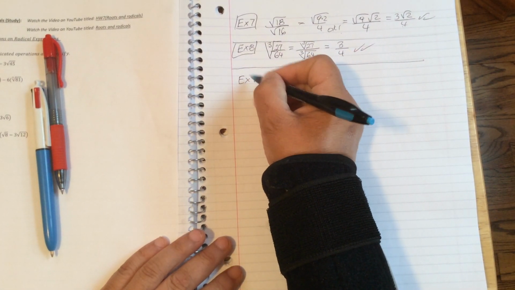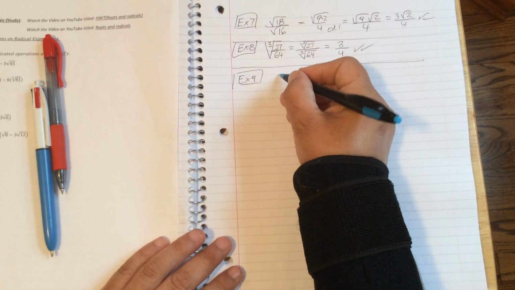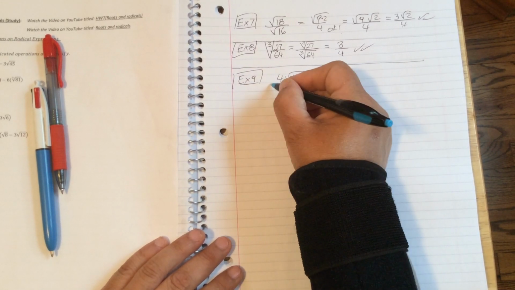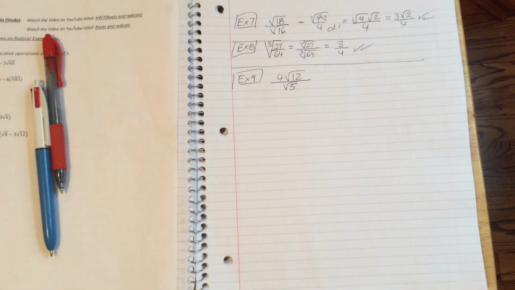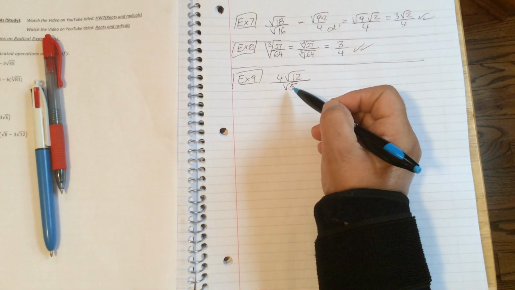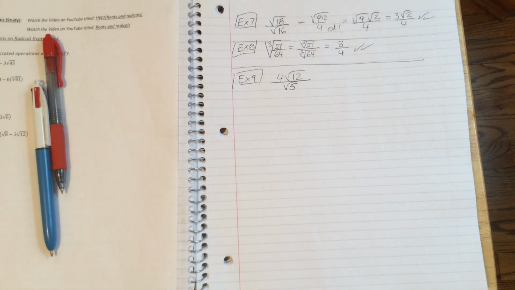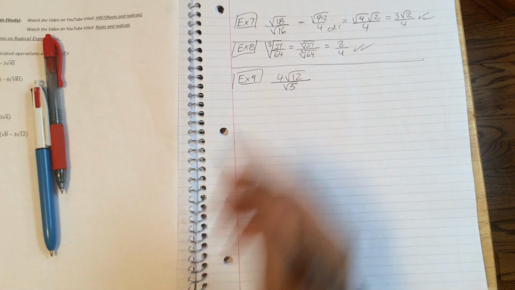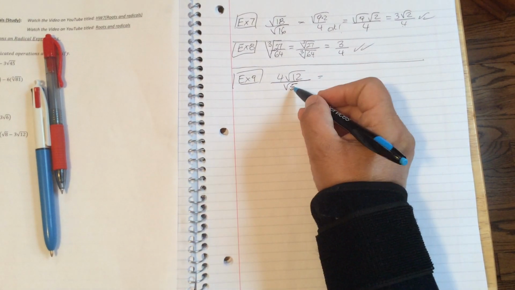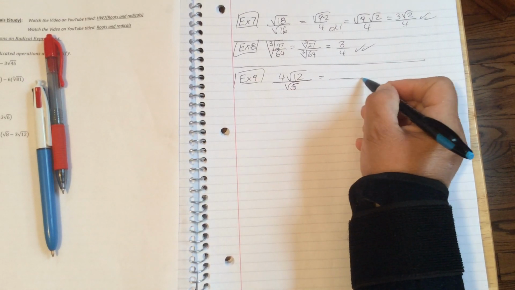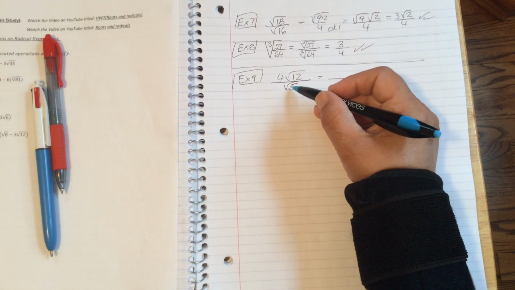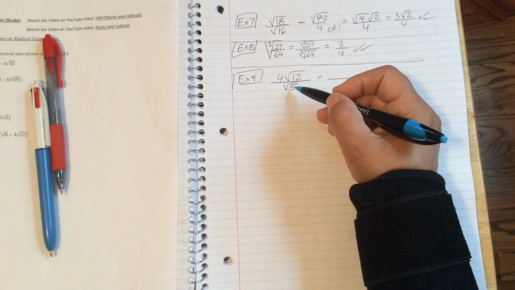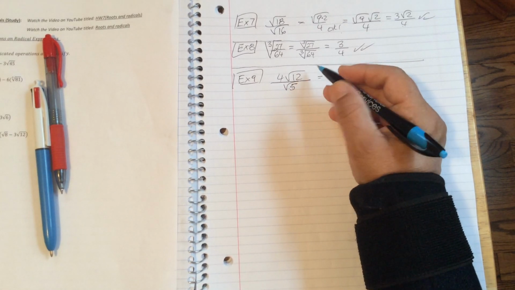Example 9. I have 4 times the square root of 12 over the square root of 5. Now here we have a problem. We have a square root on the denominator, but 5 is not a perfect square number, so we have to think how to destroy the denominator from the radical part. So how to free the denominator from the radical? And we call this rationalizing the denominator.